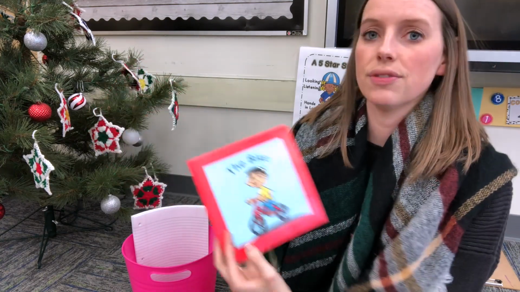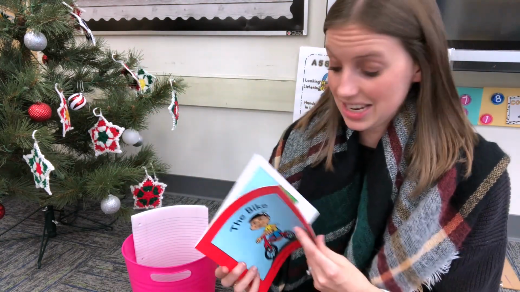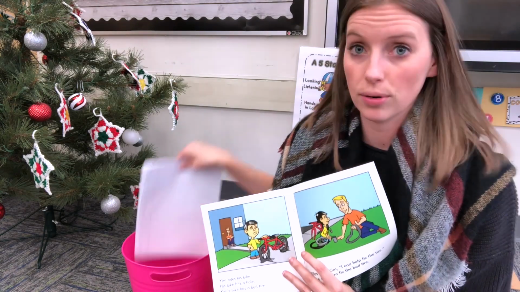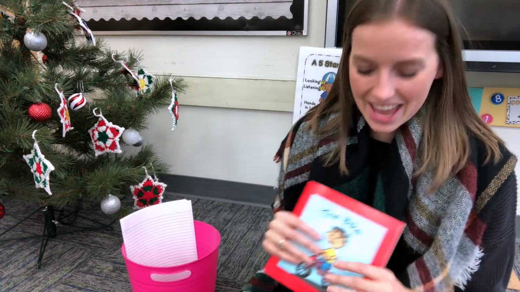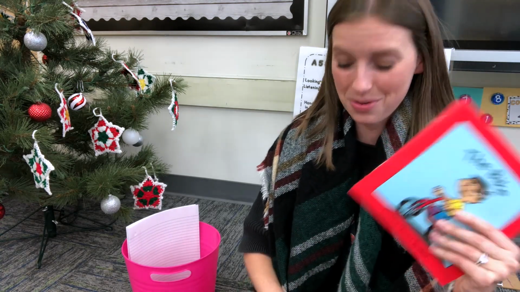And then once they're finished, they can look on that page and find any words with magic E. And I gave them a recording sheet, just notebook paper, so they can write it on there and make a list of all of the magic E words that they find.